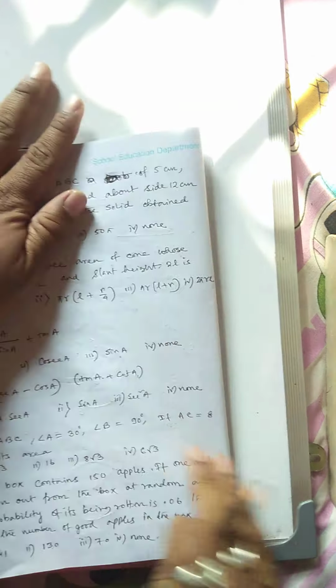Now some from probability. Find the probability of getting 53 Sundays in a leap year. This is also a very important question from probability, and you have to find the probability of 53 Sundays in a leap year.